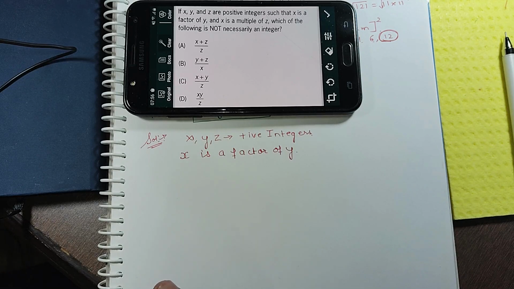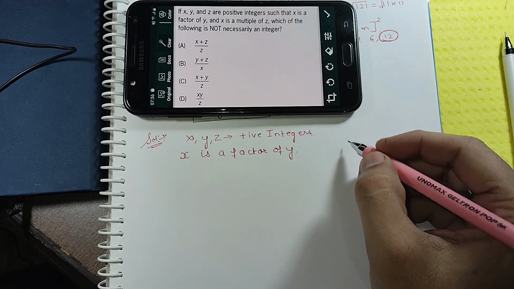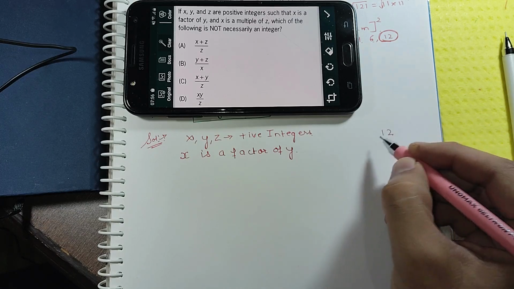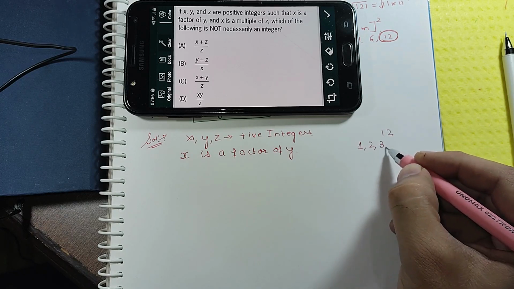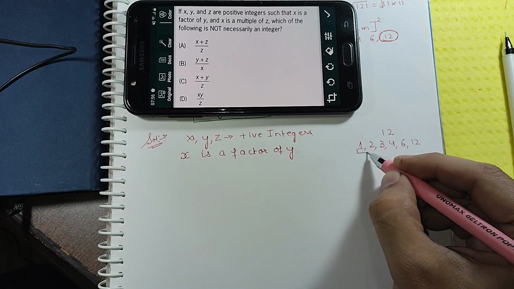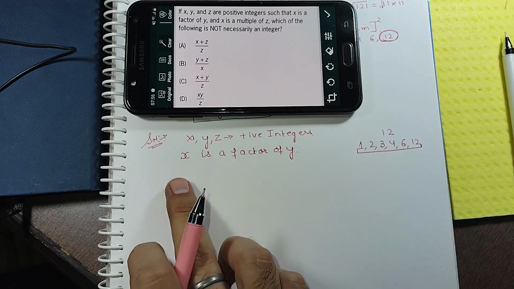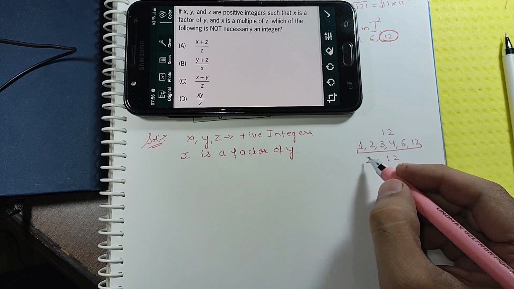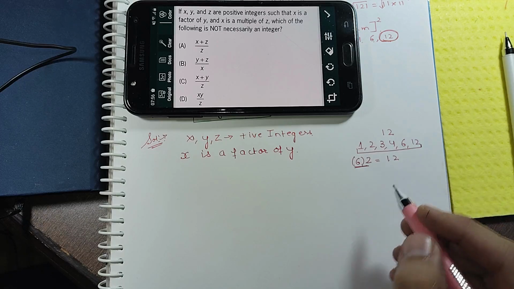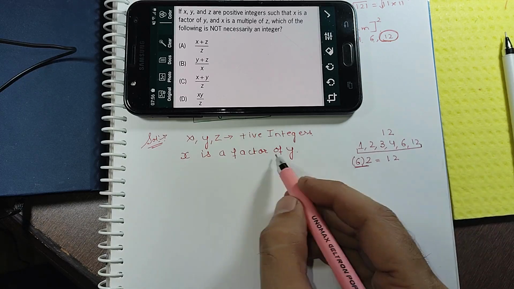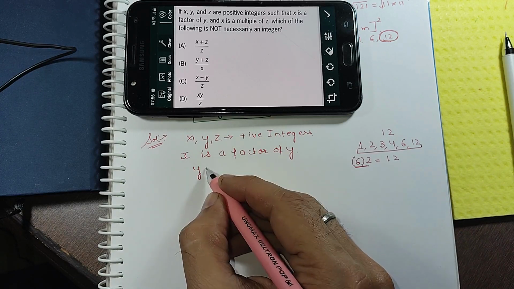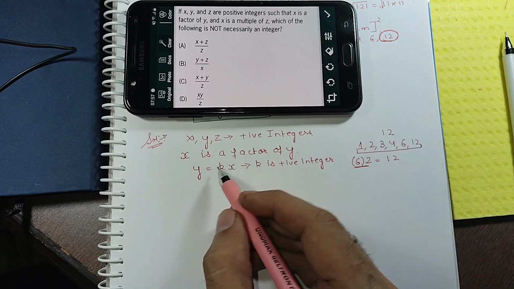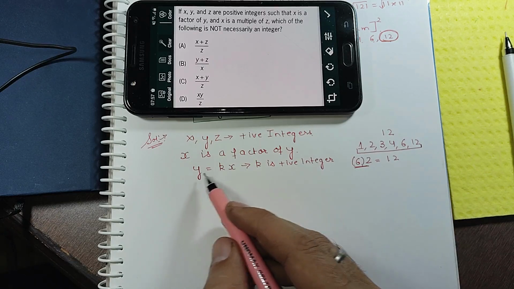Now if X is a factor of Y, let us suppose we try to explain with some example. Let us suppose there is an integer 12. The factors of this will be 1, 2, 3, 4, 6 and 12. All these are factors of this, right? If 2 is a factor of this, I can write 2 times 6 equal to 12. So if X is a factor of Y, I can write Y equal to K times X, right? Where K is some positive integer, isn't it? If X is a factor, then X multiplied by some positive integer should be equal to Y.